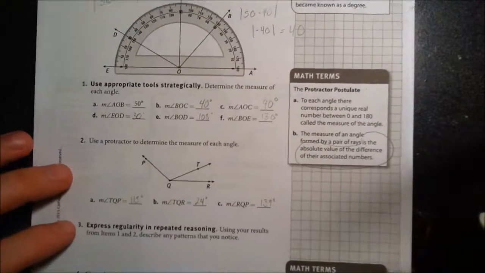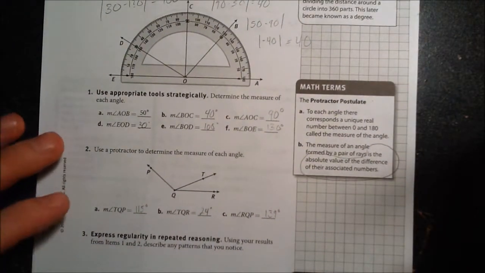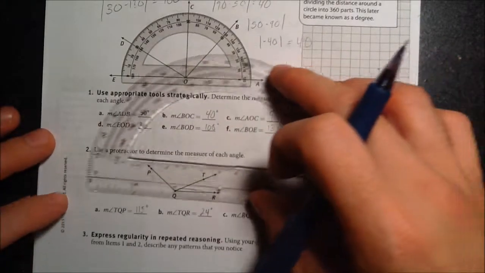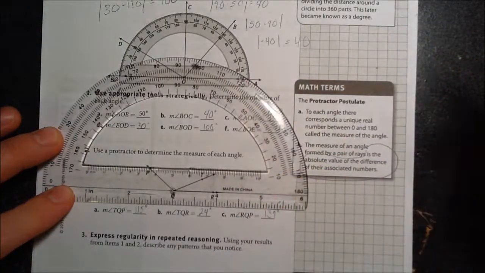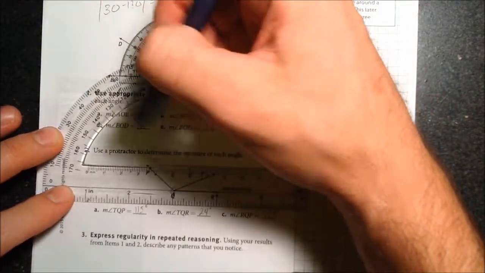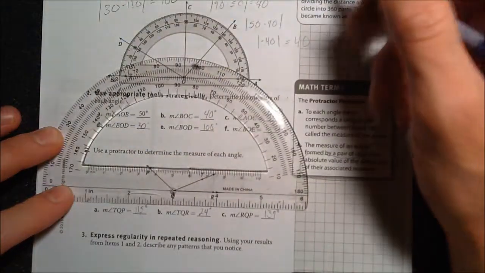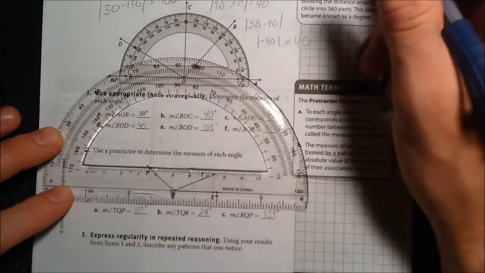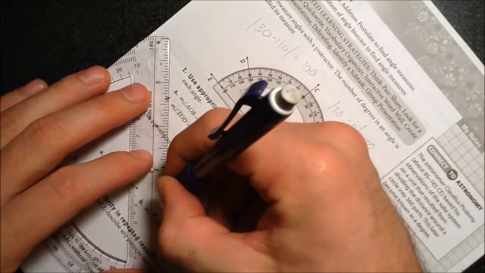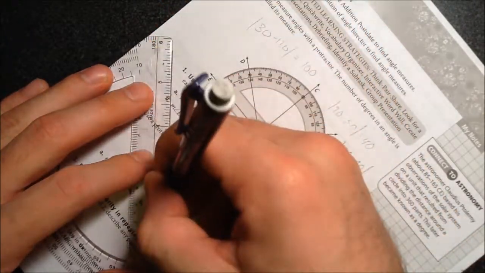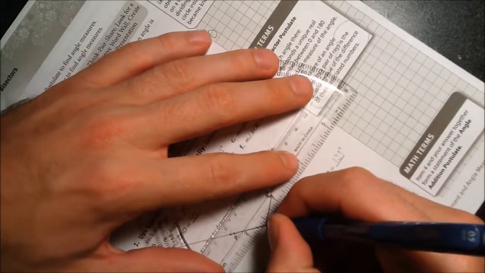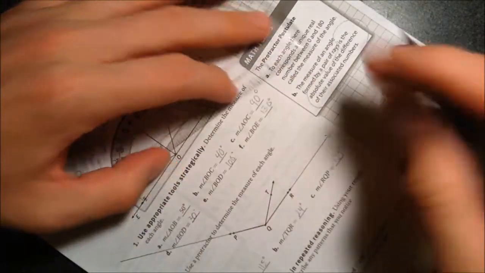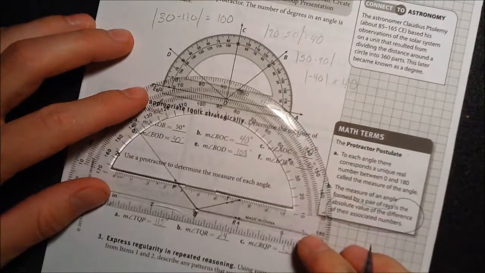Item 2 asks you to use a protractor to determine the measure of each angle. If you don't have one at home, that's okay. I highly suggest that you get your own to practice. This is an example where, at the beginning of this video, I said that we're probably going to have to extend these lines, because I can't see where that intersects with these two sets of numbers. To get an accurate reading, I need to extend these lines. And so when I do that, I can extend it out here. I'll extend this bottom ray QR as well, so now I can get a very accurate reading.